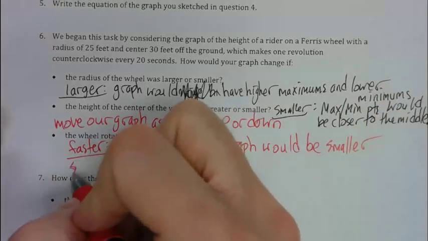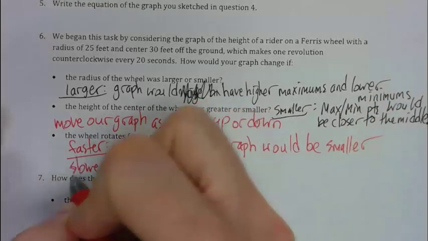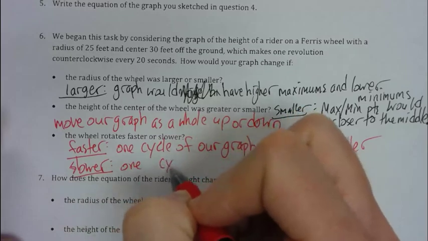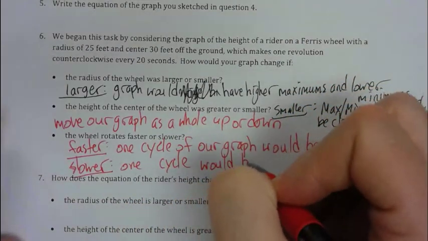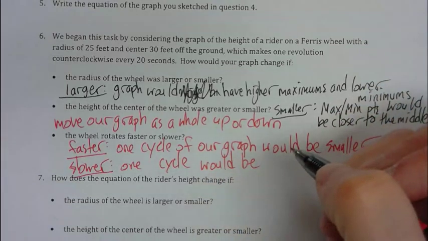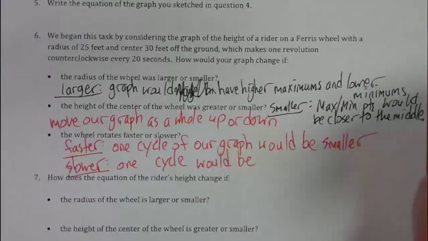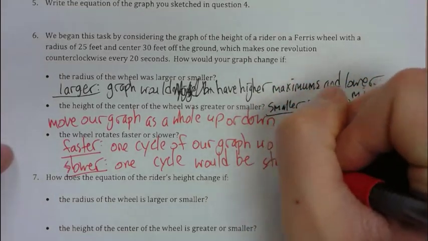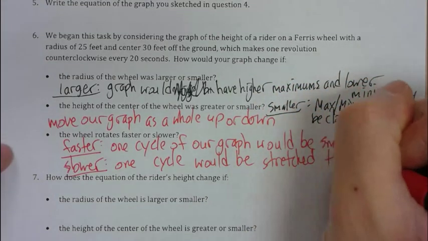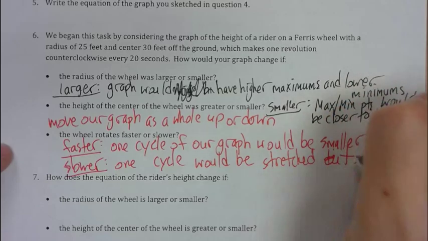And if it was slower, one cycle would be stretched out, is how you might describe that.